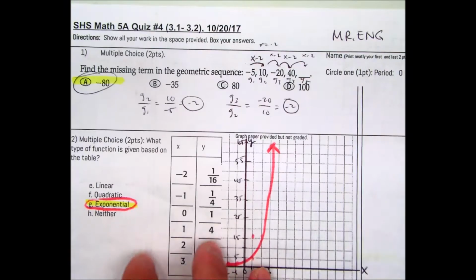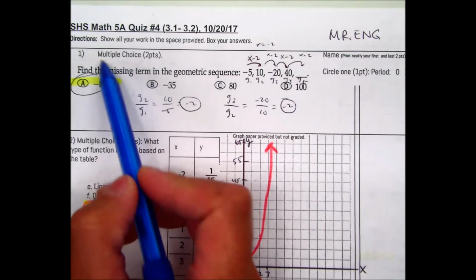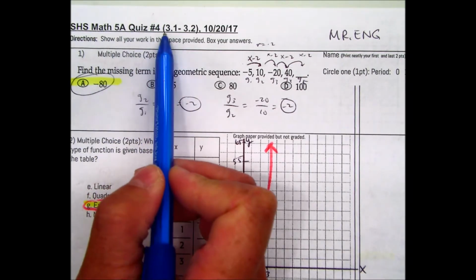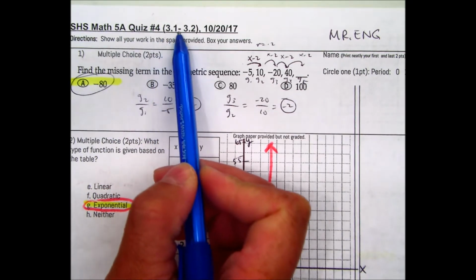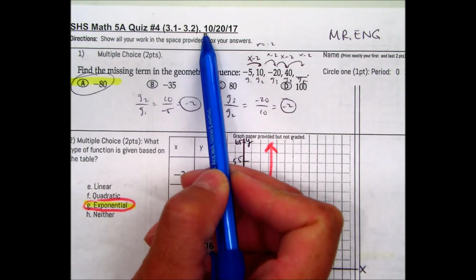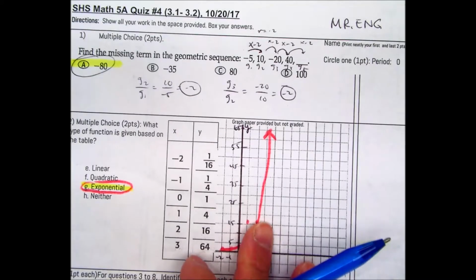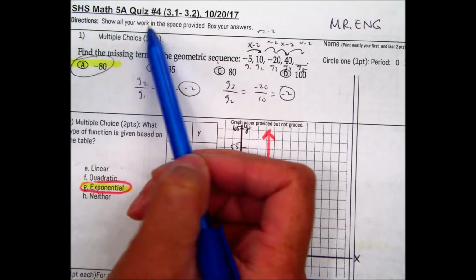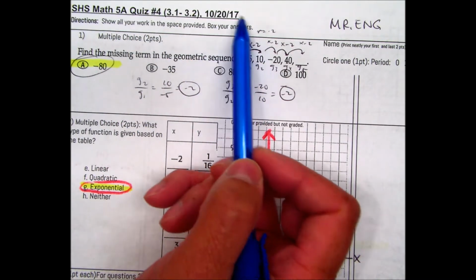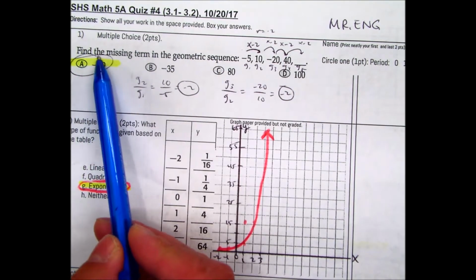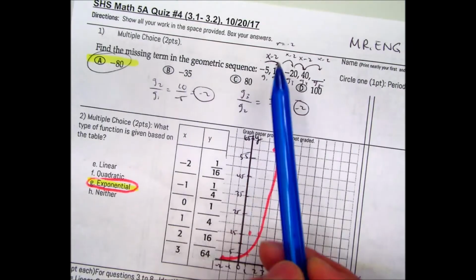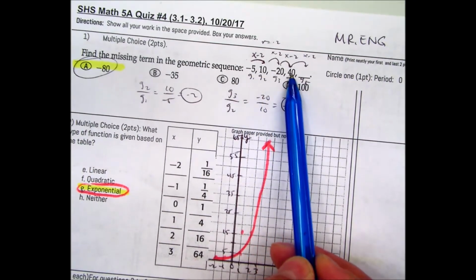Alright, let's go over quiz number 5. Math 5A, quiz number 4, chapter 3, sections 1 to 3.2. This was taken on October 20th, 2017. Directions: show all your work in the space provided and box your answers for the multiple choice questions. Number 1, find the missing term in the geometric sequence, -5, 10, -20, 40.